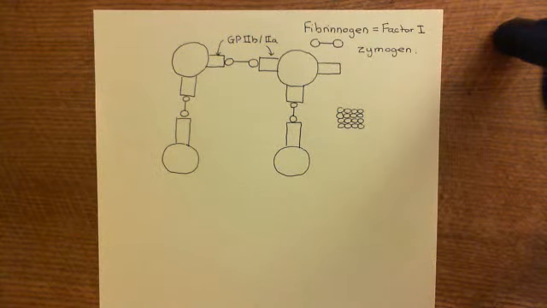Okay, so welcome back to this next video in which we are discussing the antithrombotic mechanisms of the endothelium. We're in the process of revising the hemostatic pathway now. So what happens first? Let's revise what we've done so far.